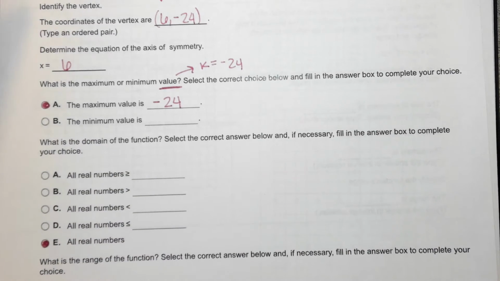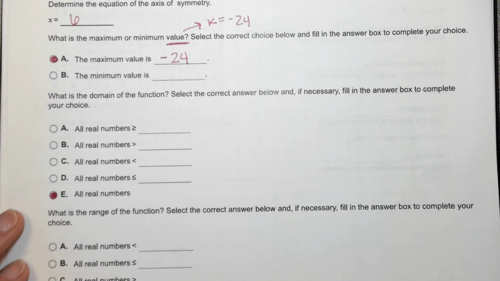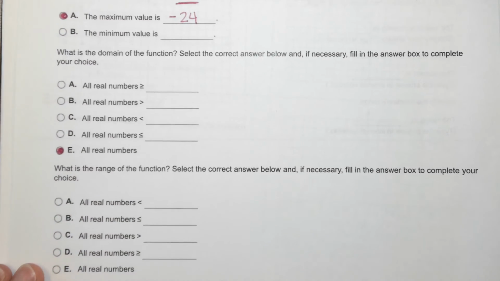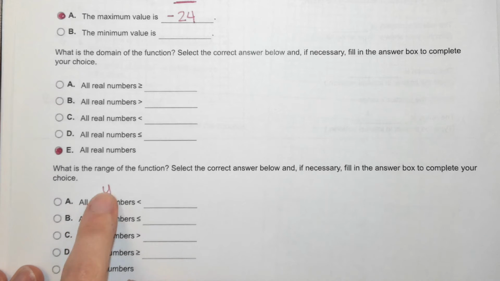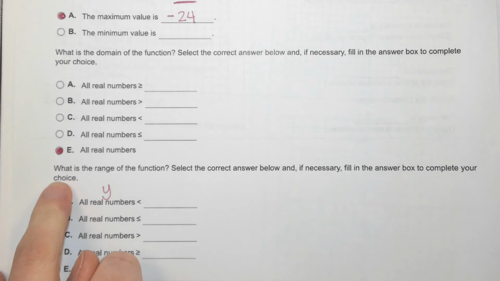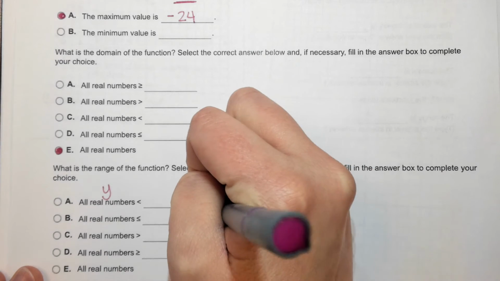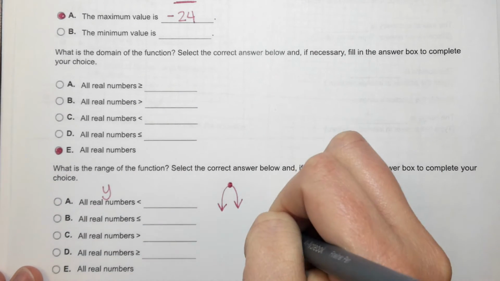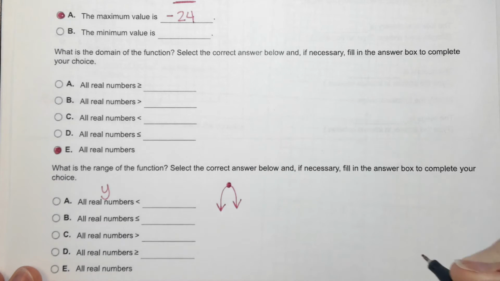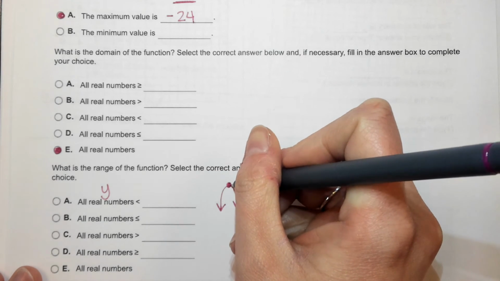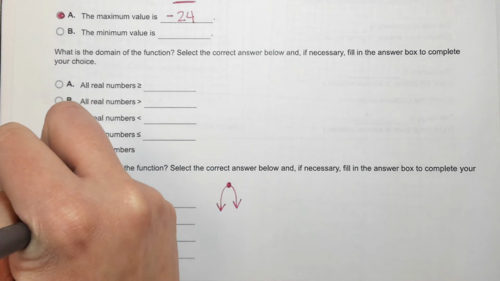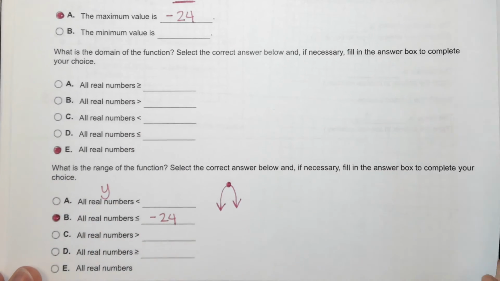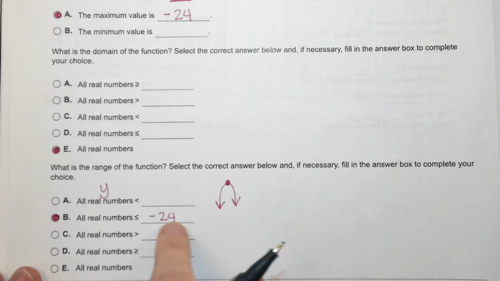The range, though, again, a little bit different. You'll notice it's set up differently than how we wrote it, but I told you this could happen. So instead of y, it has all real numbers. So let's think. We said it has a maximum, so it's like this. We know our number is -24, but are we looking for values greater than or less than? It's going to be less than or equal to -24. Again, that's a little bit different wording than what we did, but you're still doing the same thing.